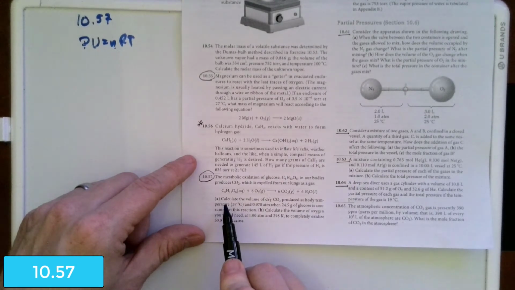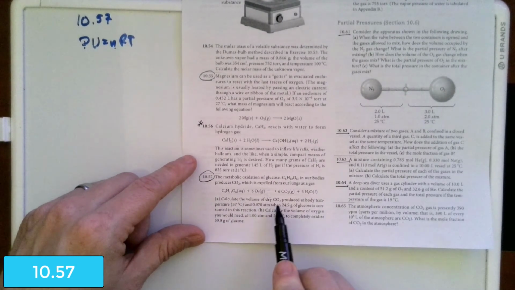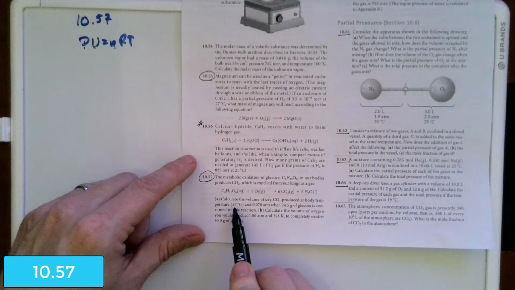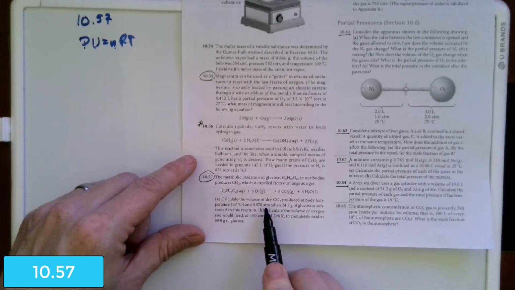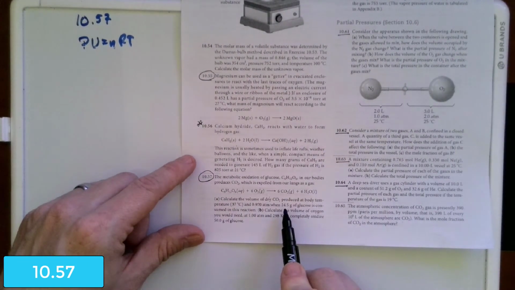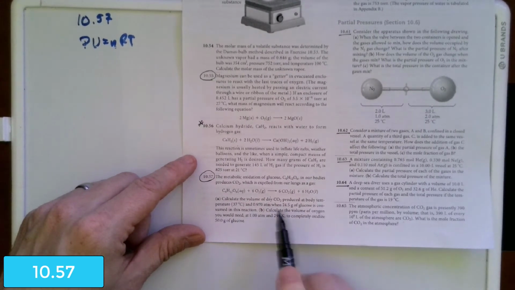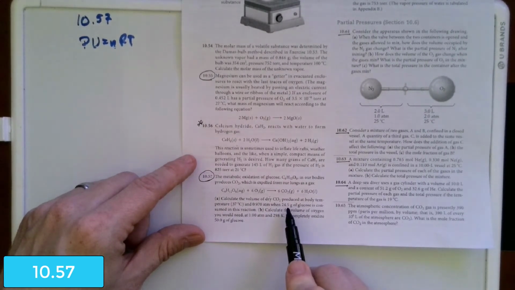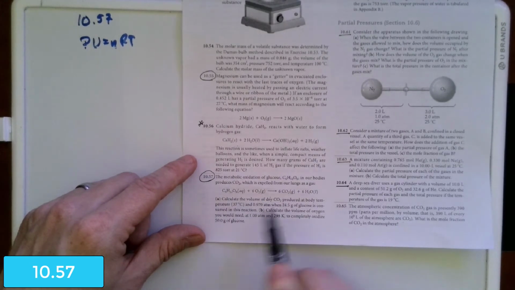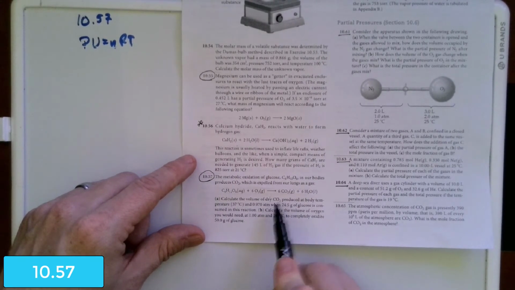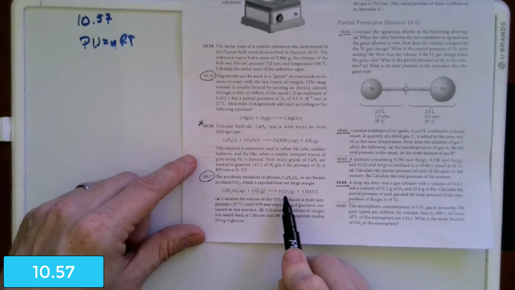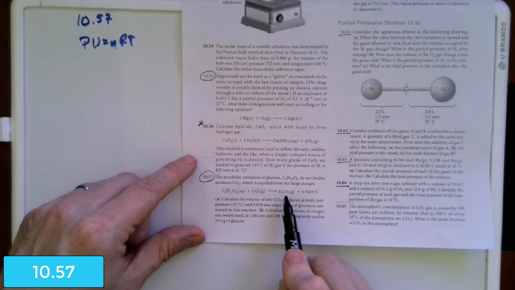In part A, we're asked to calculate the volume of dry CO2 produced by the body at body temperature, 37 degrees C, at 0.97 atmospheres, when 24.5 grams of glucose is consumed in the reaction. Here I am given a solid amount of glucose and gaseous conditions. I can use the ideal gas law to solve for the volume of CO2, but I need to know all the variables for the CO2. I must know its pressure, number of moles, and the temperature.